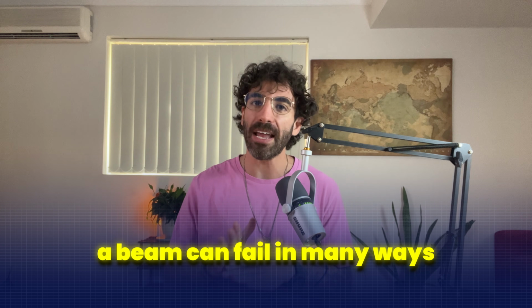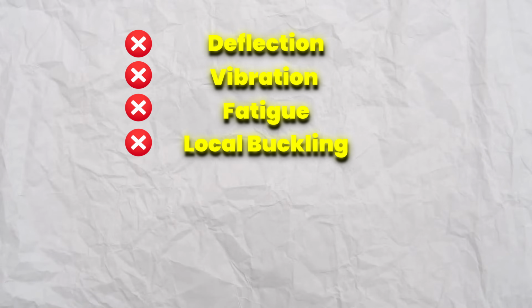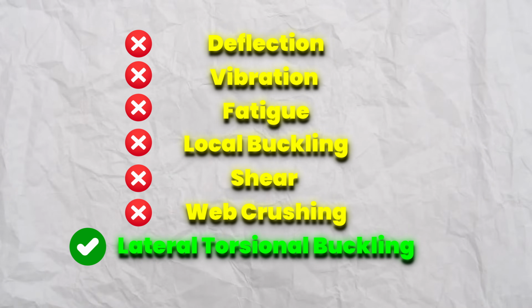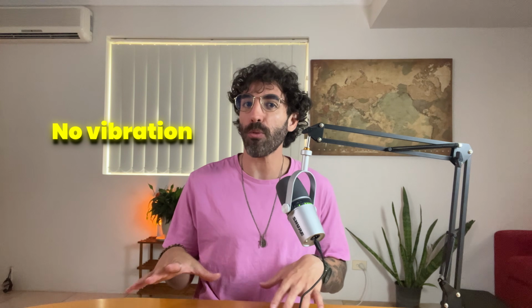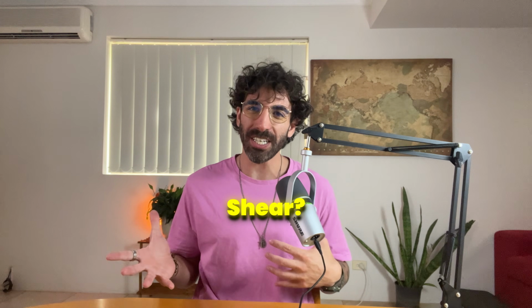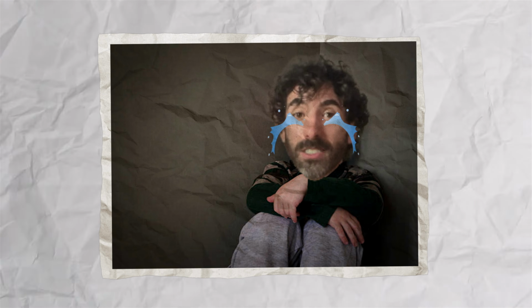First things first, a beam can fail in many ways. It could deflect too much, it could vibrate too much, it could fatigue, it could be subject to local buckling, shear, web crushing, or even lateral torsional buckling. But in today's video, we're not gonna talk about deflection, no vibration, no fatigue. Shear, I feel like no one really cares about shear. Shear is like the quiet kid in the corner of the classroom that nobody talks to.